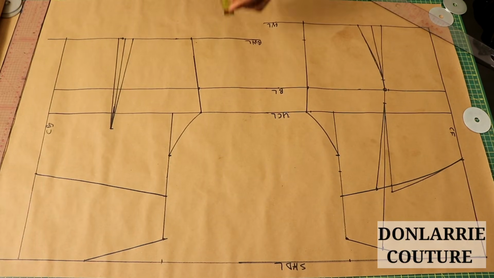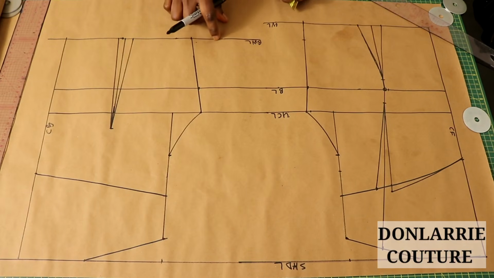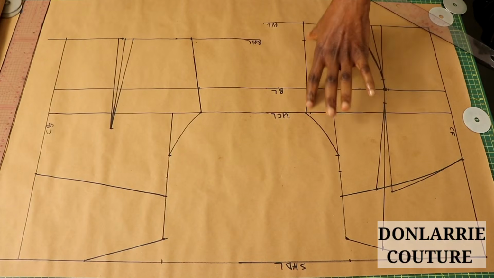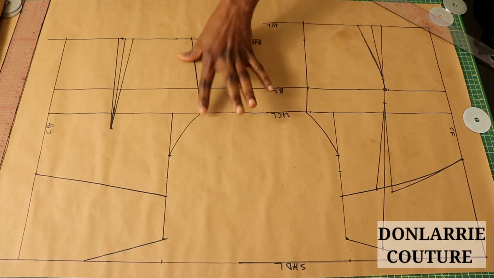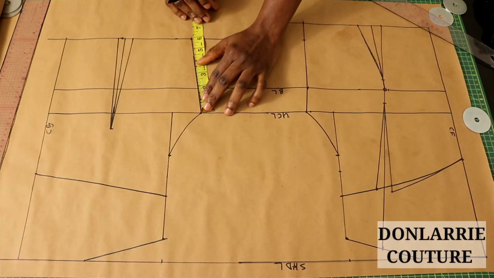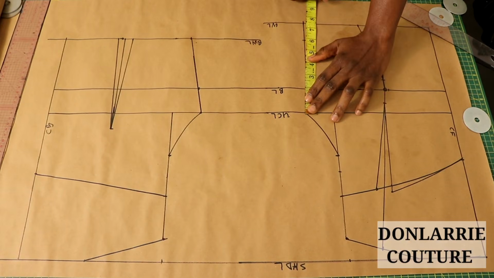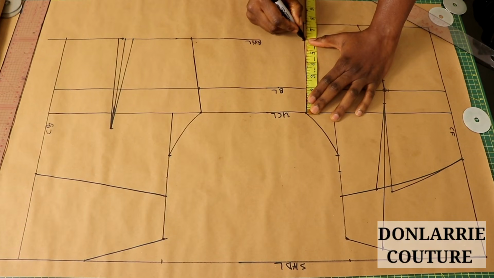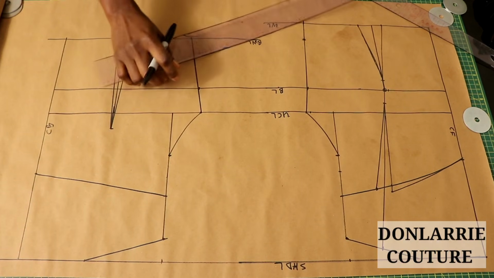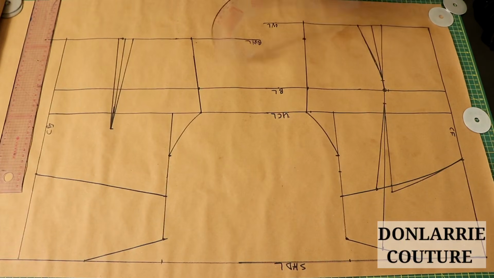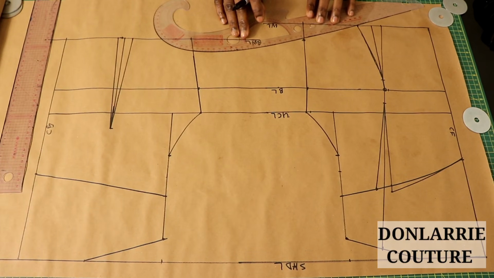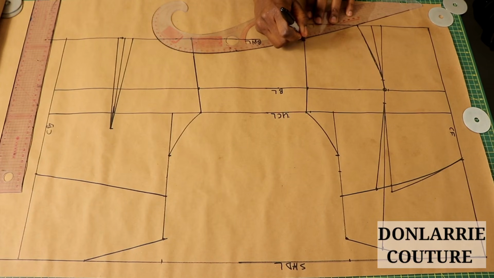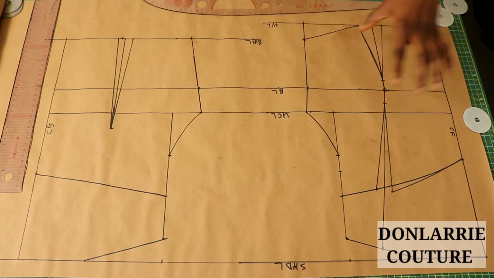So once you've done that, then the 1.5 inch difference that you have here, you're going to be taking that away from the front side, because you want this side seam line to be the same thing. So if I measure what I have here now, this is 6 inches, and I come here, I will mark 6 inches, and then the remaining excess that you have, you're going to be eliminating that. So I will just connect that straight to the dart leg. So this is what your front bodice will look like.